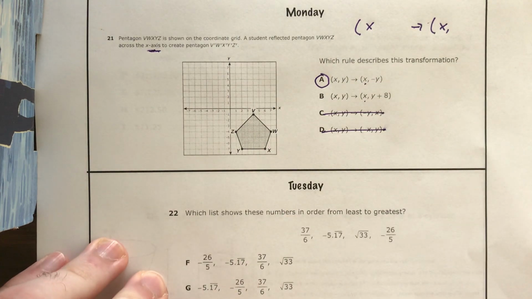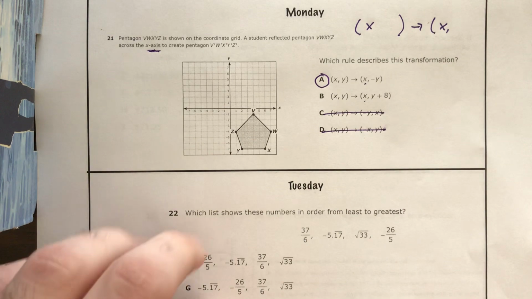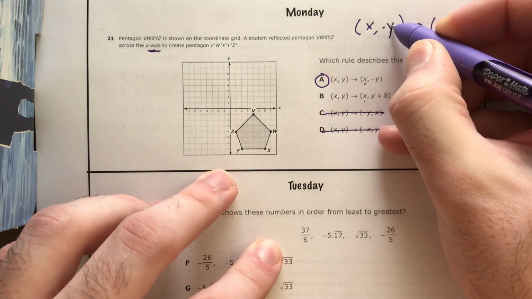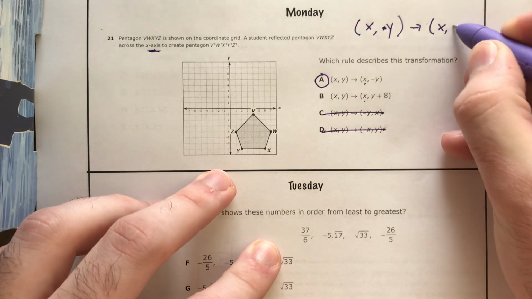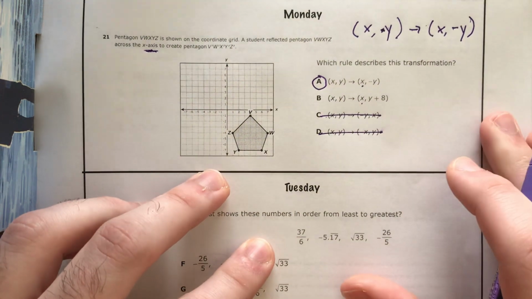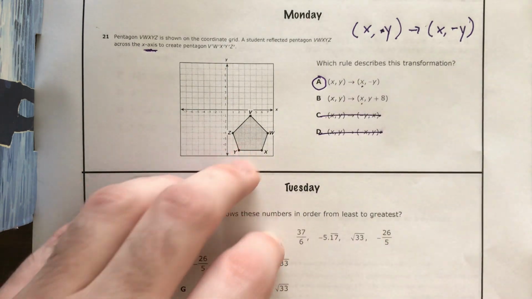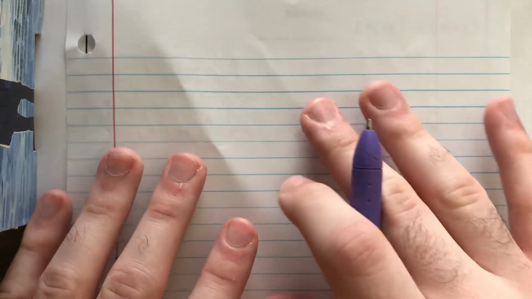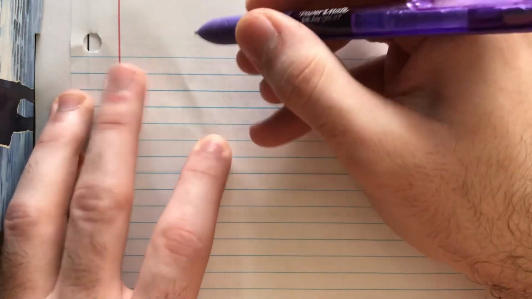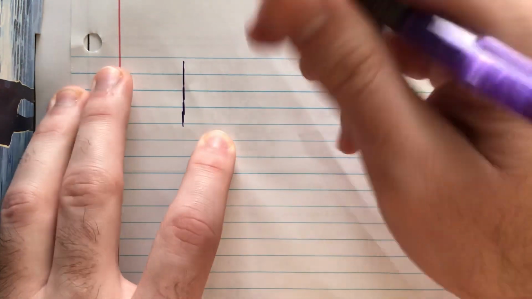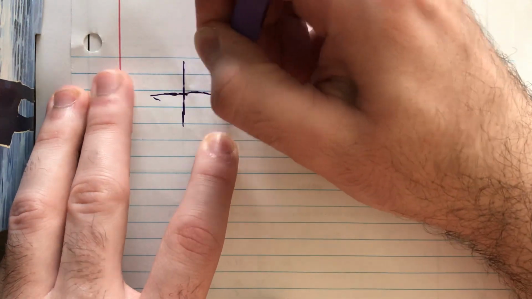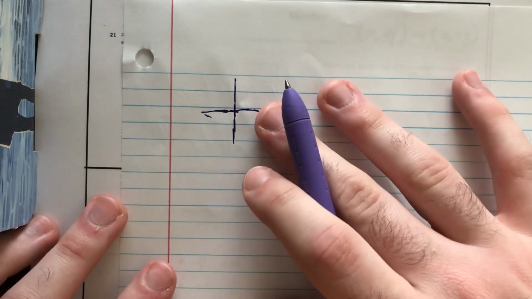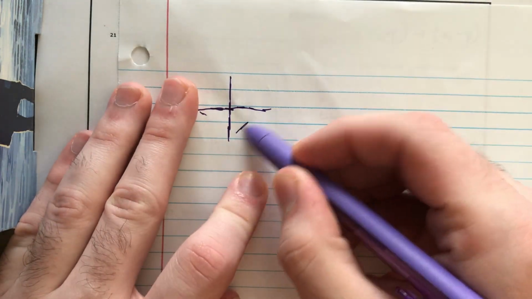Now another way to do this, let me go back and show this. We had (x, y) now becomes (x, -y). I know you might not have patty paper at home, but what you can do is get a sheet of notebook paper, and if you push really hard, you can still make your axis, and then you can draw your shape. So there's my axis, and here's my shape.